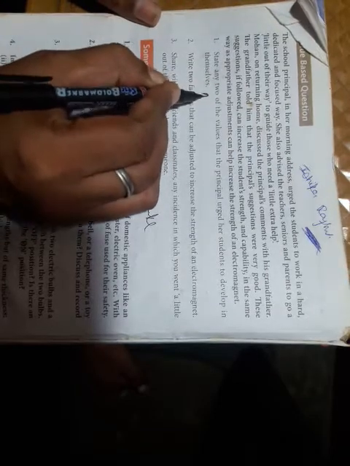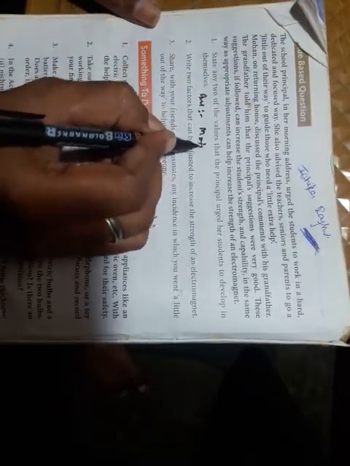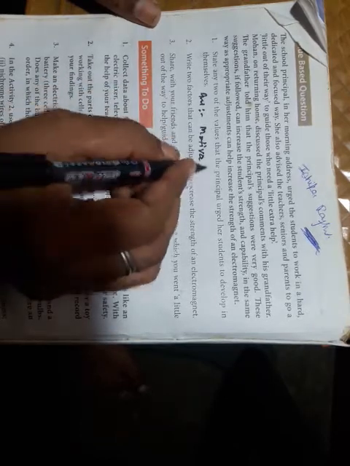State any two of the values that the principal urged her students to develop in themselves. Answer: motivation and self-respect. Okay.